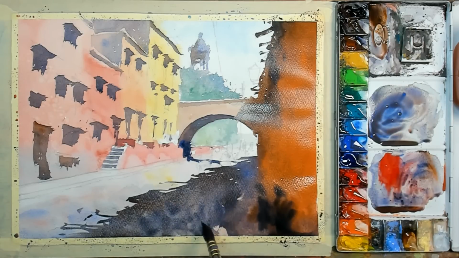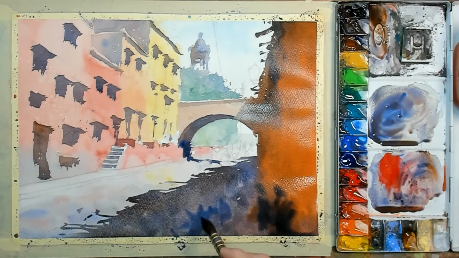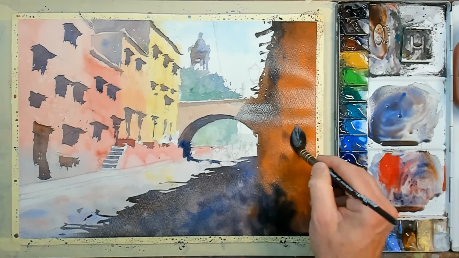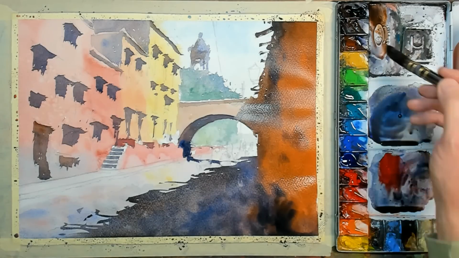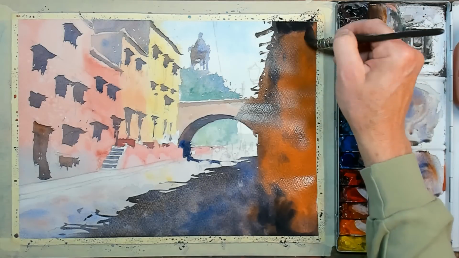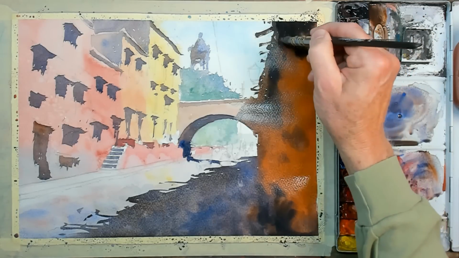So some subtle variations of cools and warms, but mainly on the cool side, which will create a nice bit of contrast with the warmth of the right-hand building. Let's go a little bit darker, picked up a bit of neutral tint, a little bit darker at the top here.